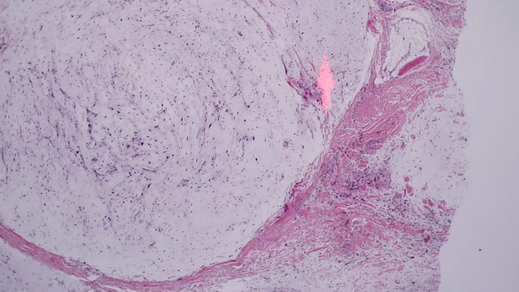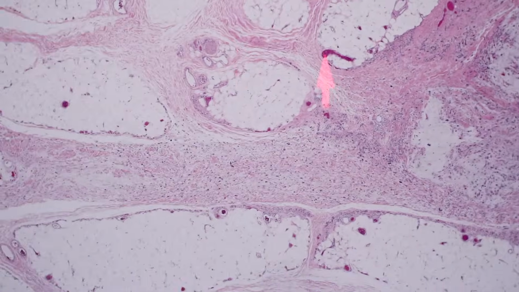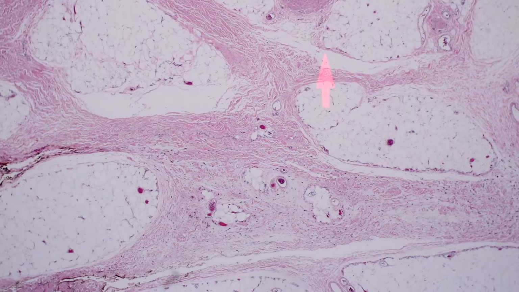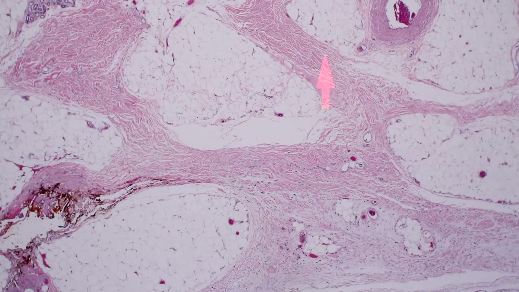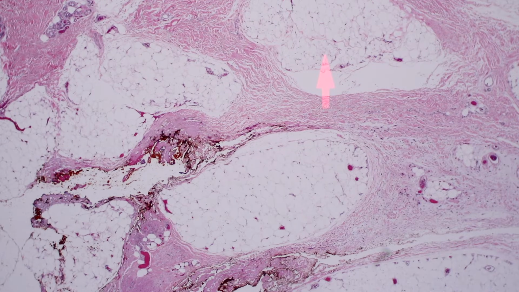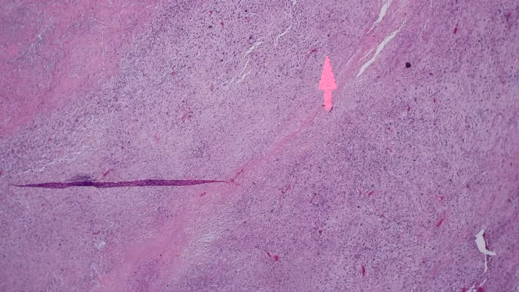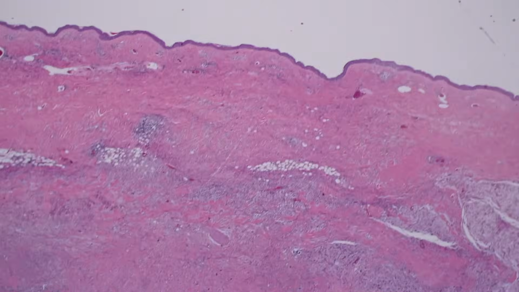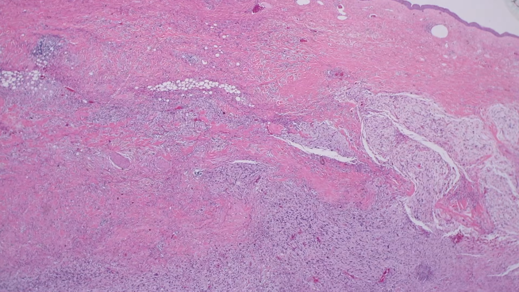So this is a great example. Again, here's the main tumor mass over here, and it's infiltrating all the way out here along the fascia and in between the subcutaneous lobules on the septa. Okay. Here's another example in the skin. Again, look at that infiltrative growth.